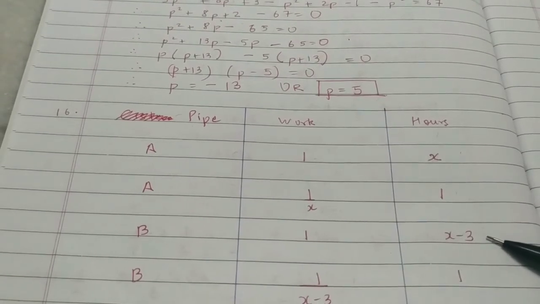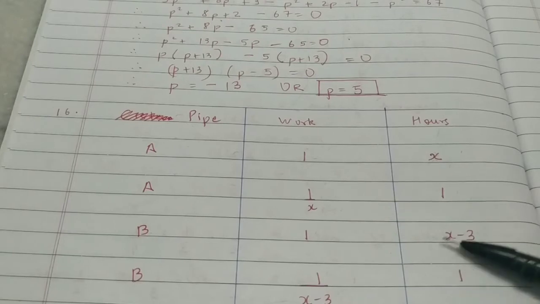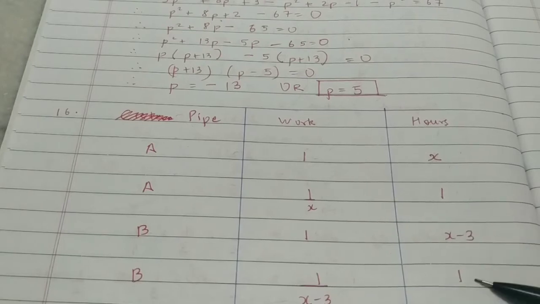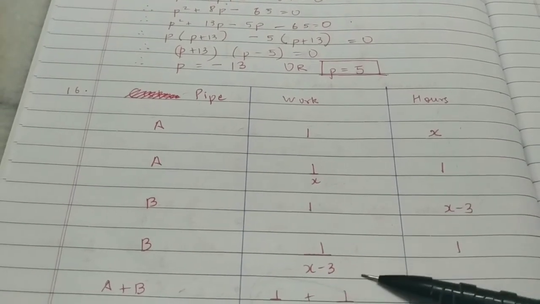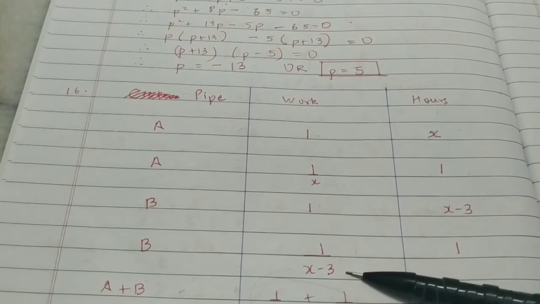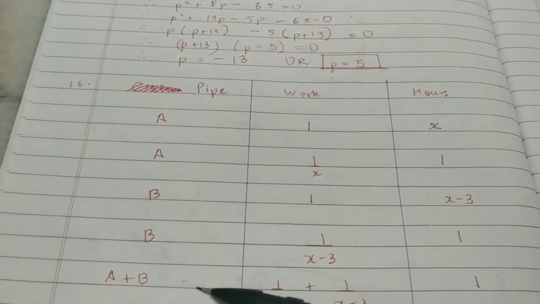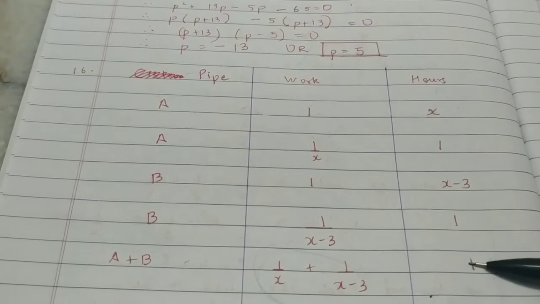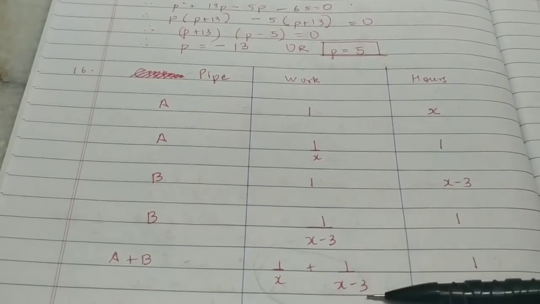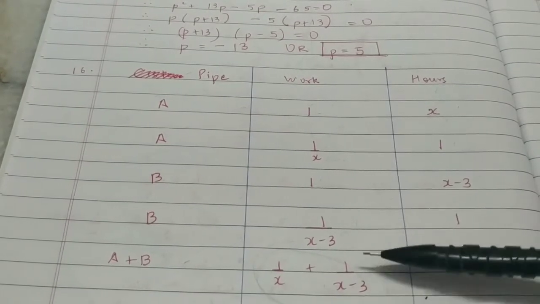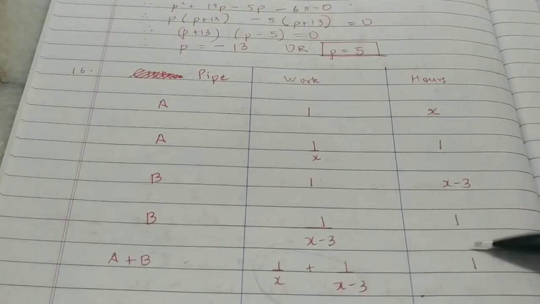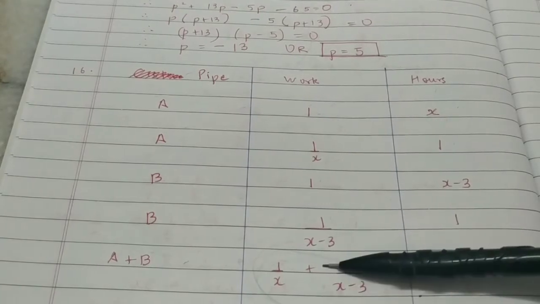It's mentioned that one of them takes 3 hours less, so B is faster. So in 1 hour, it can do 1 upon X minus 3 work. So if both the pipes are open together, in 1 hour, they can do 1 upon X plus 1 upon X minus 3 work. So that's the total work, the 1 hour work.